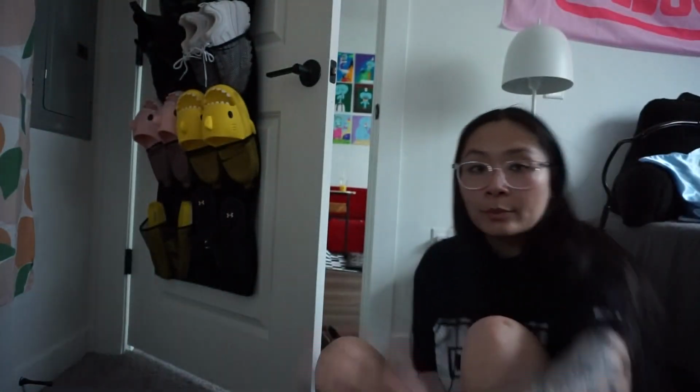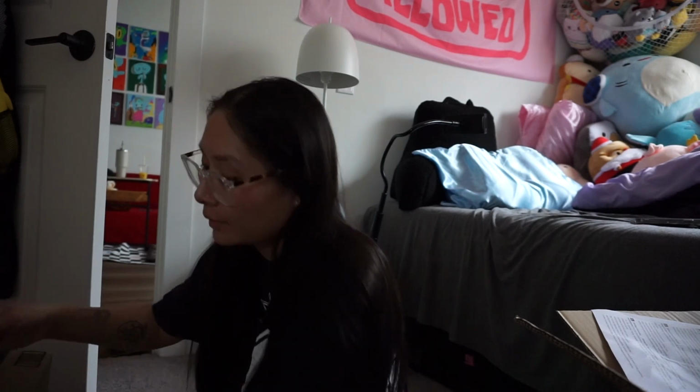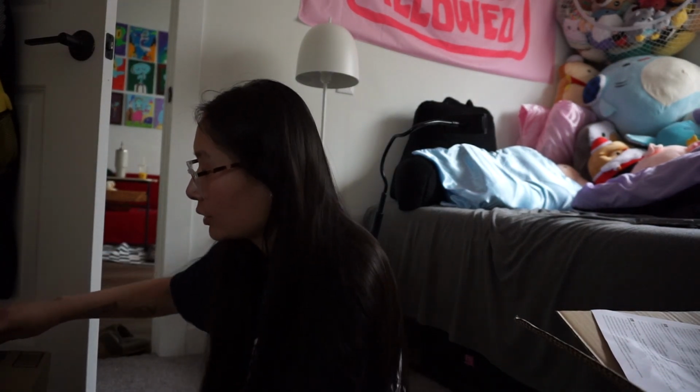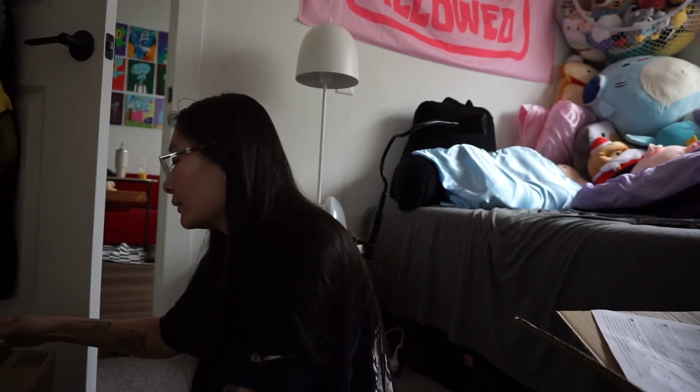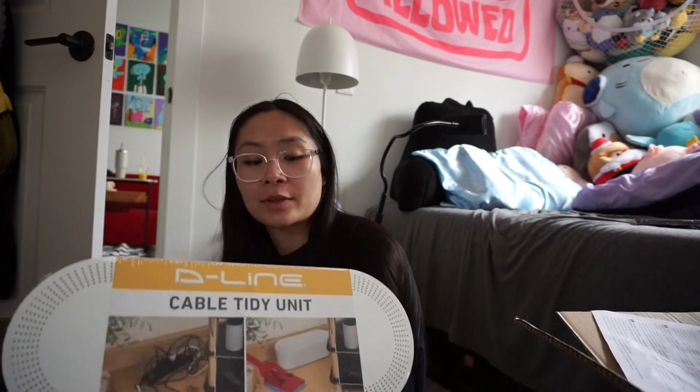Okay, and now for cable management. I think I'm trying to cable manage my TV stand and then definitely my PC stuff. I literally just bought these two things that will tie wires together. So let's just hope. Whoa, this is way bigger than I thought. Okay, well, wow, this is huge. I definitely didn't think it was going to be this big.